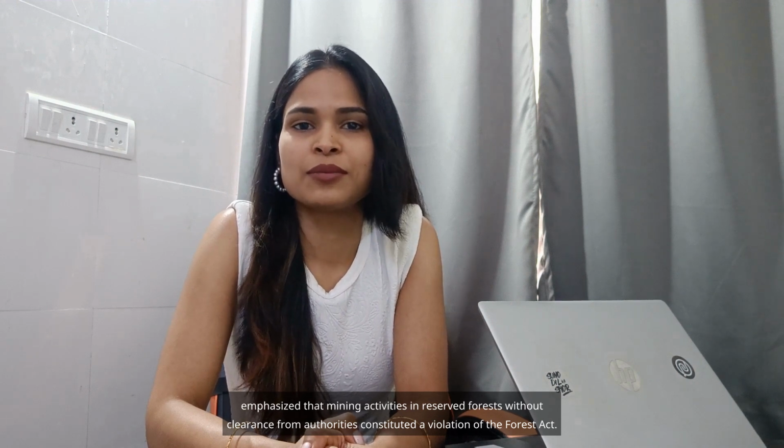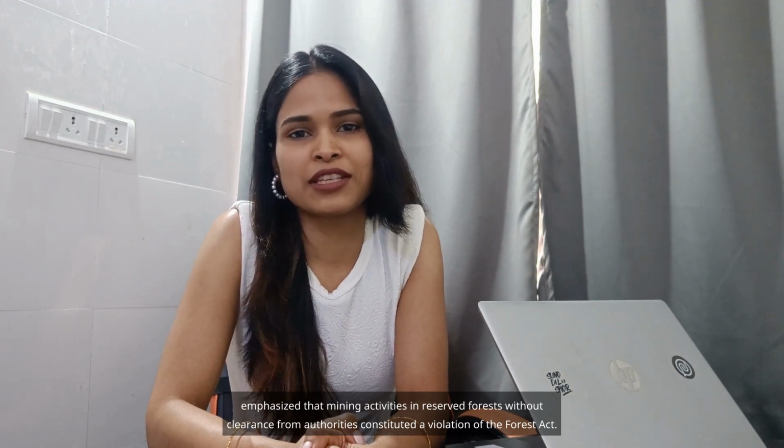Case law. State of Bihar versus Banshi Ram Modi, 1985. The Supreme Court emphasized that mining activities in reserved forests without clearance from authorities constituted a violation of the Forest Act. 2. Protected forests. Chapter 4, Sections 29 to 34.